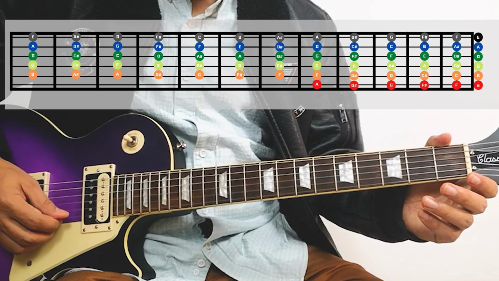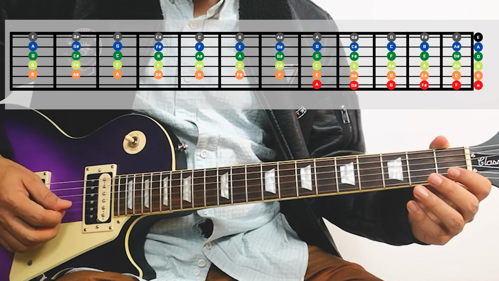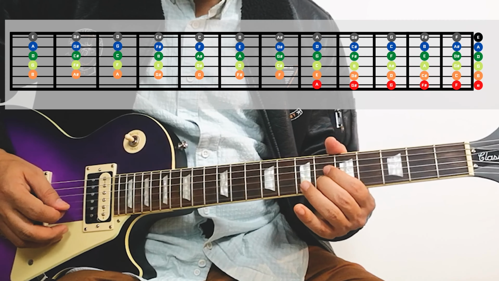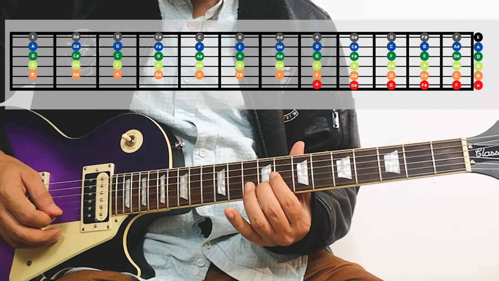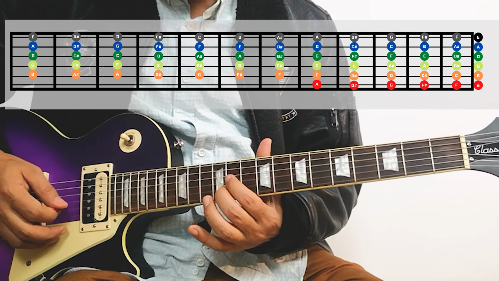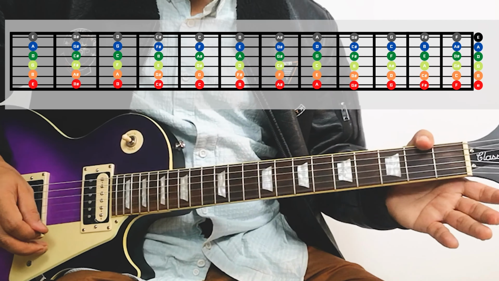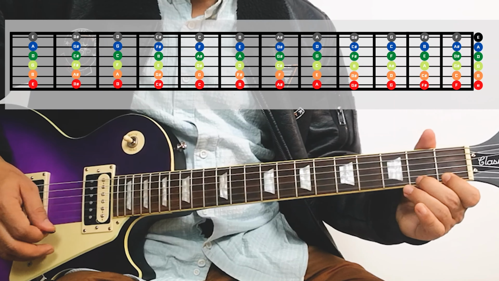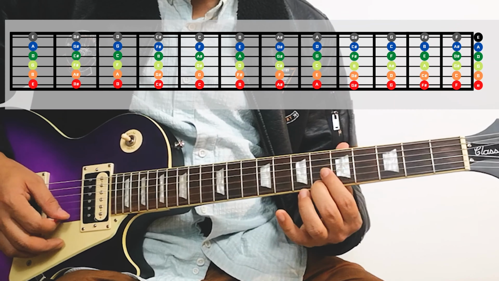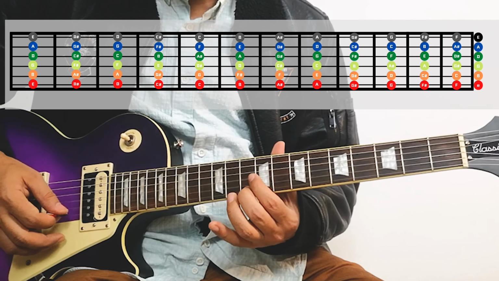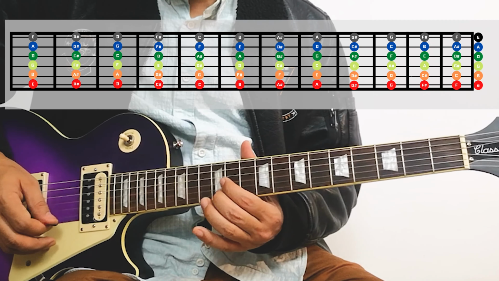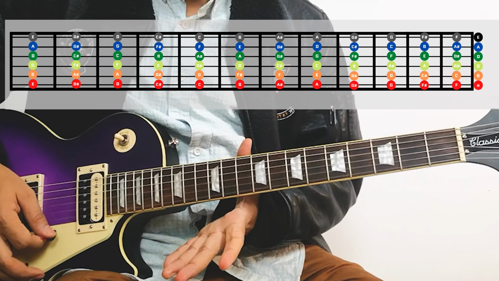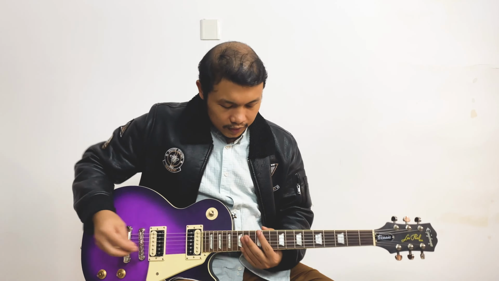Next string, second string, which has the default note B: B, C, C sharp, D, D sharp, E, F, F sharp, G, G sharp, A sharp, B. Next string, the first string, default note E: E, F, F sharp, G, G sharp, A sharp, B, C, C sharp, D, D sharp, E. This is equivalent to this. And then so on and so forth.